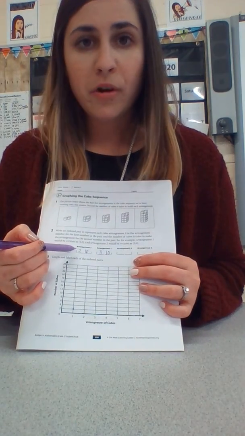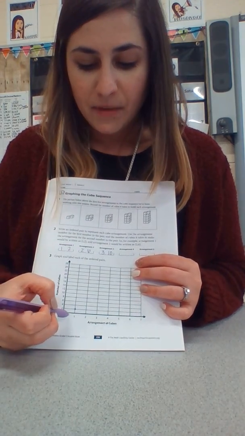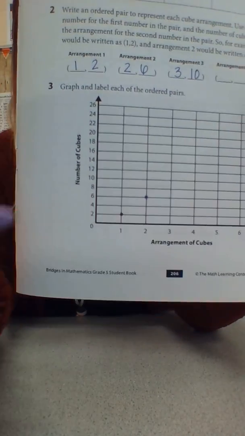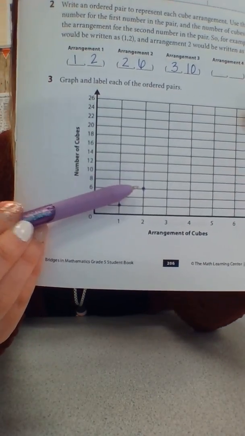So now I'm going to do the second one. The second one is ordered pair (2, 6). So I'm going to go over 2, and I'm going to go up 6. 2, 4, 6. Right there. So as you can see, over 2, up 6.